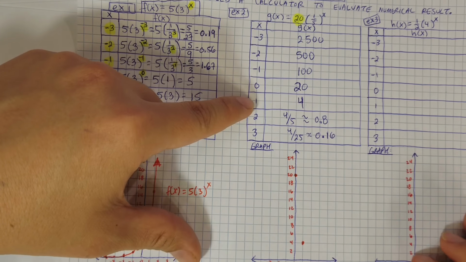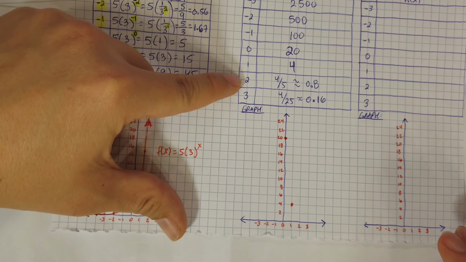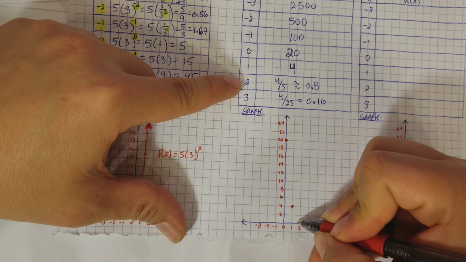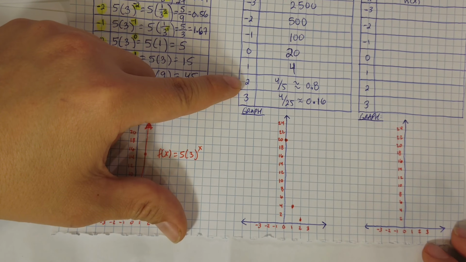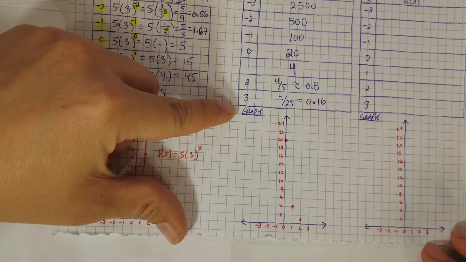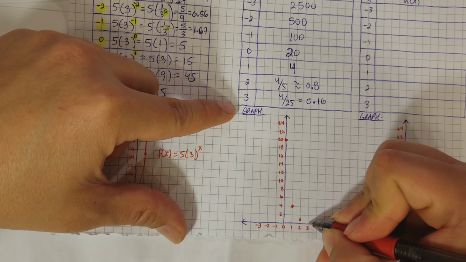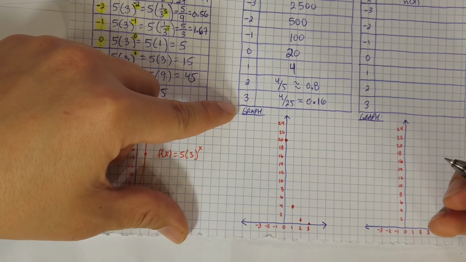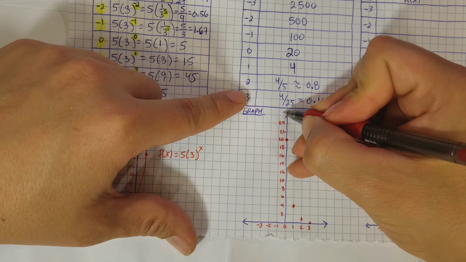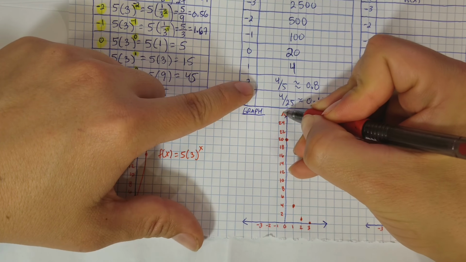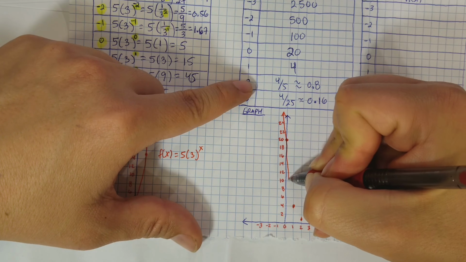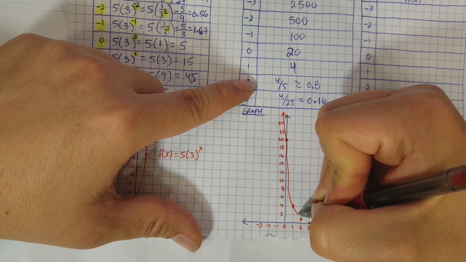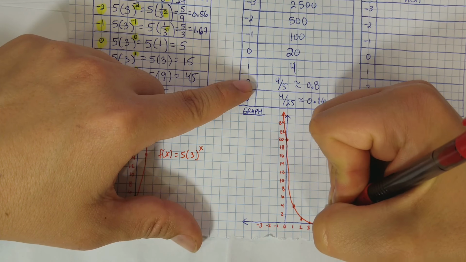Whoa, that's way down there. At 2, I have 0.8, so at 2, I'm going to be going up to about half of a square or so, close to 1. And then lastly, at 3, I'm going to have 0.16, which is really close to the line because it's a really small number. So my exponential function is going to look like an exponential decay function because it's going down. Notice that it's going down really, really rapidly because the numbers are decreasing really, really fast.